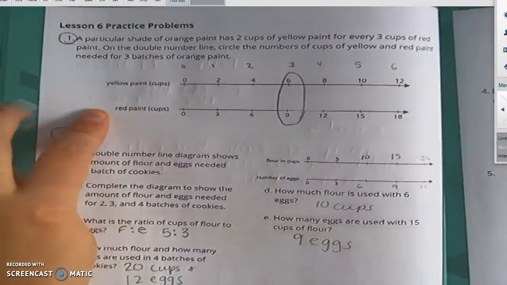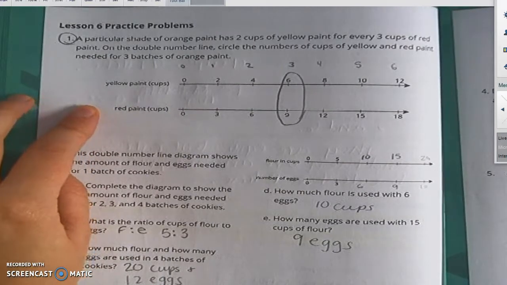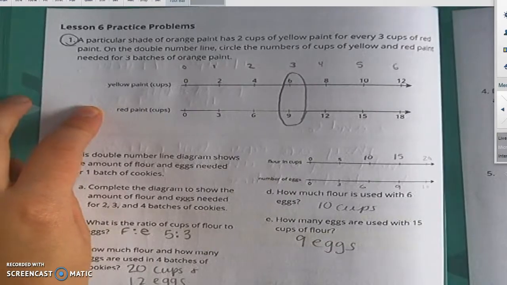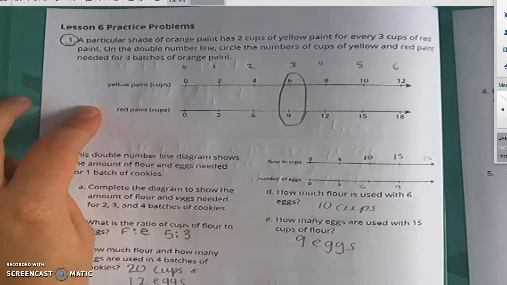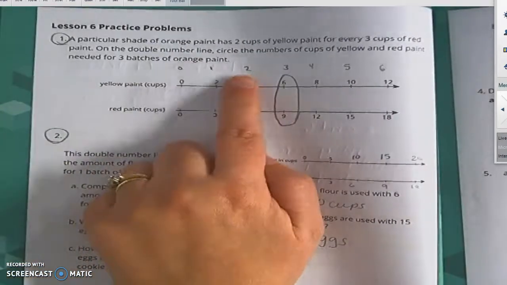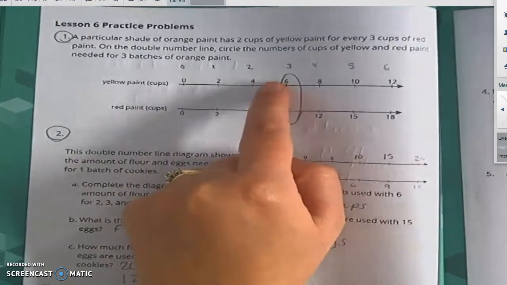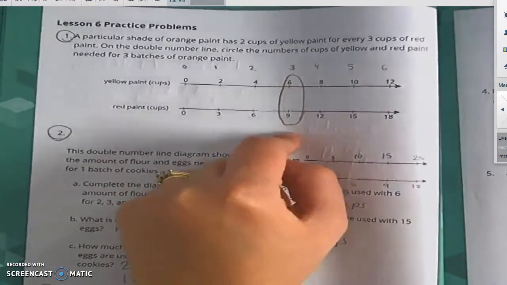Okay, number 1. A particular shade of orange paint has 2 cups of yellow paint for every 3 cups of red paint. On the double number line, circle the numbers of cups of yellow and red for 3 batches of orange paint. So 1 batch would be here, 2 batches would be here. This right here is 3 batches. So 6 cups of yellow and 9 cups of red.